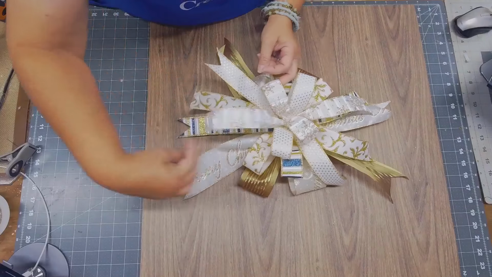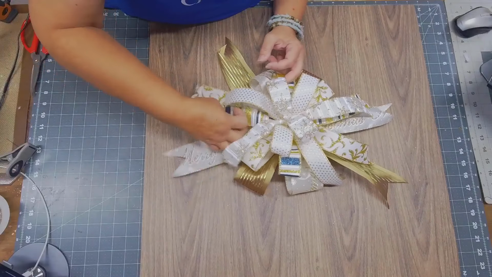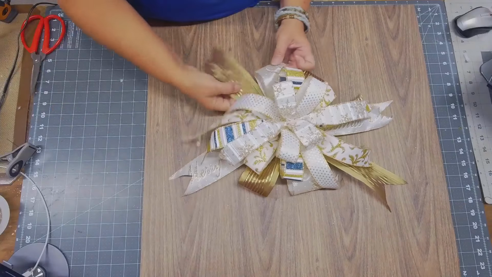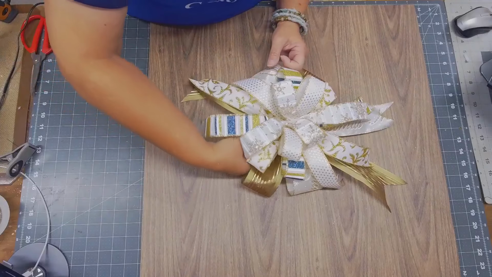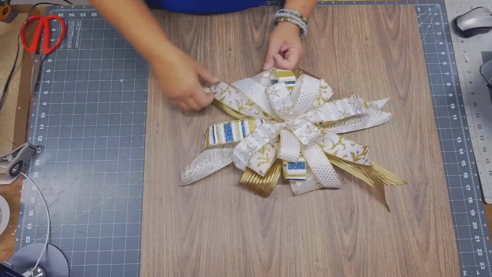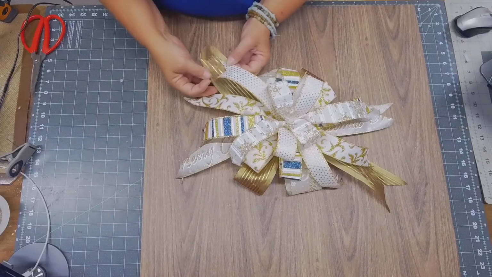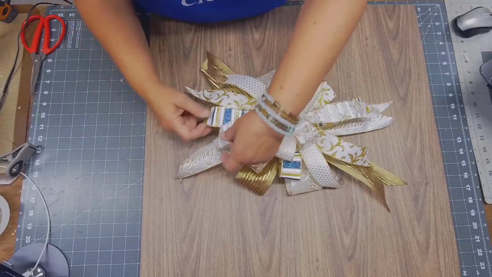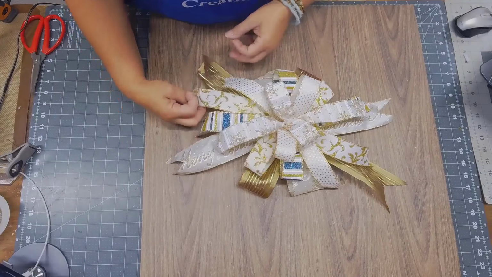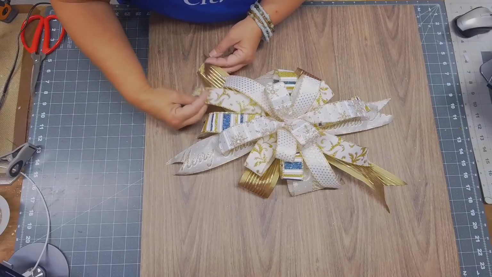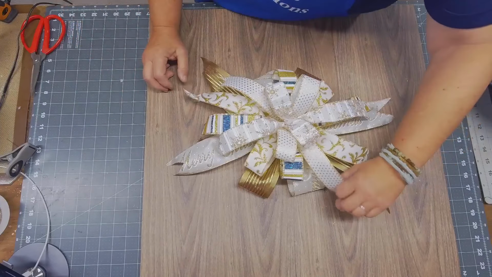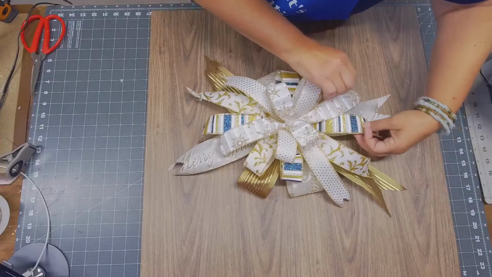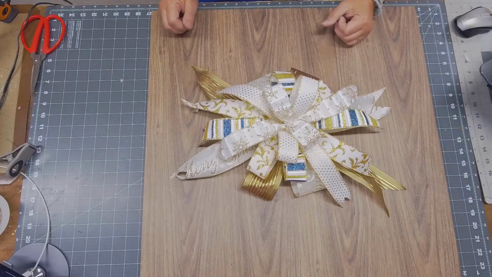Same thing here. Up, up, up, up. It's my favorite part of fluffing the ribbon, is fluffing the tails. Just like that. And then if you're selling your bow, you want to make sure that all of your items can be seen. So make sure you showcase all the pieces, all the colors, all on your bow, just like so. So that is our bow.